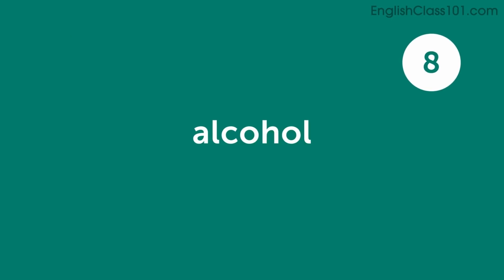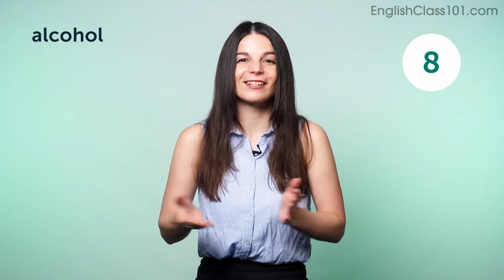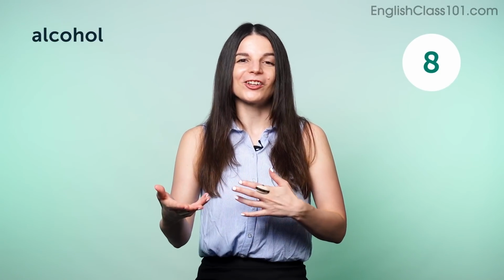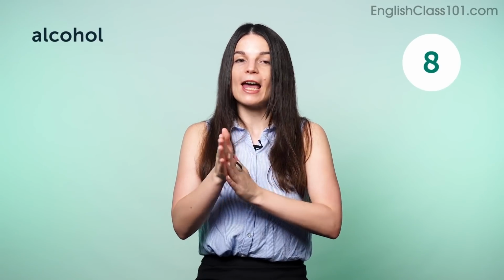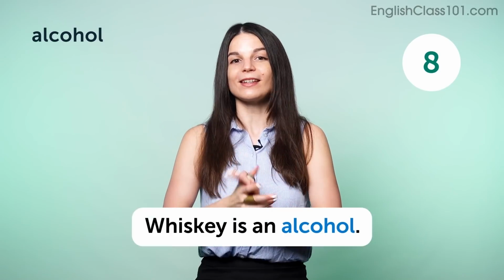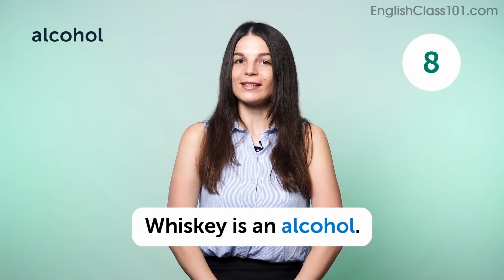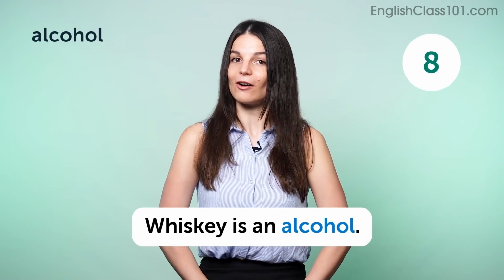Alcohol. Alcohol in everyday conversation usually refers to something that we drink for fun or maybe because we feel sad in some cases. So it's usually, in many countries, an adults-only drink. We can also use alcohol to talk about an ingredient in cleaning products, though. Like we might use an alcohol sanitizing solution to clean our hands. Whiskey is an alcohol.